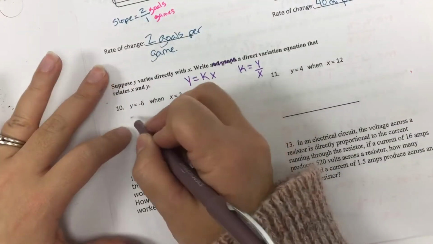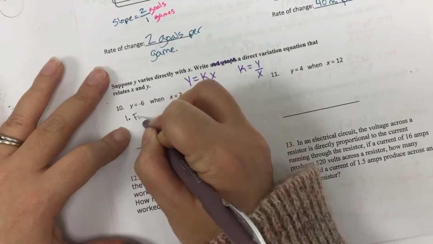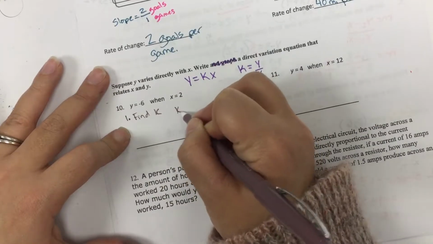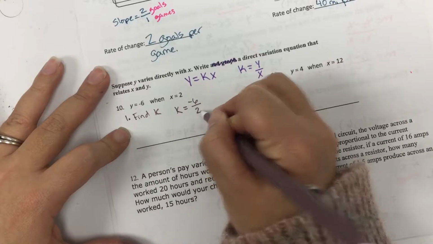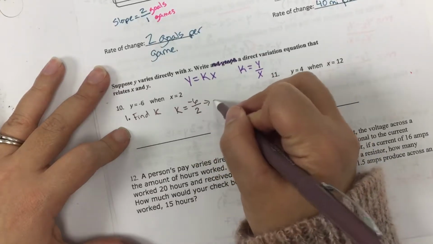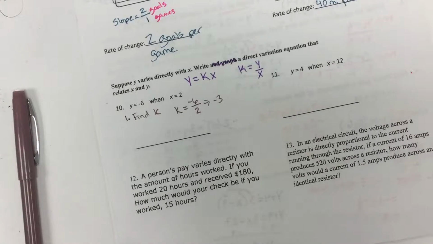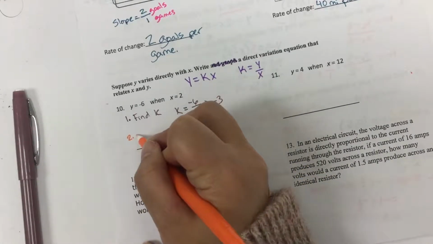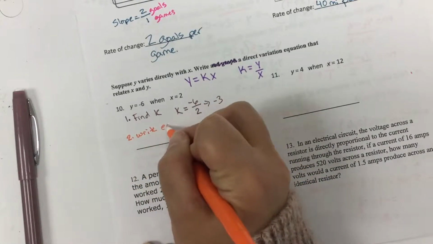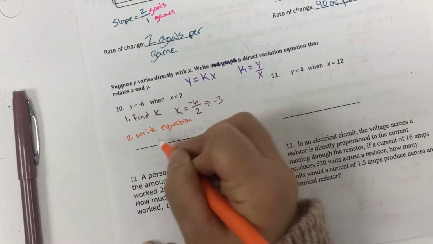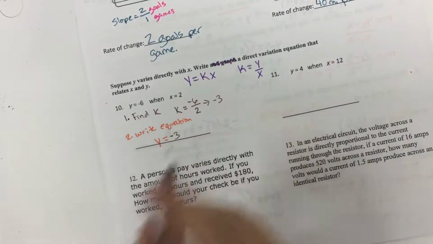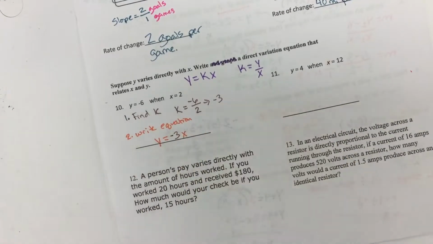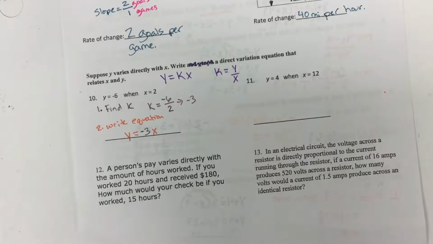So we're going to find our k. That's our first step, is to find k. So k is going to be my y, which is -6, divided by 2. And this reduces to -3. Our second step is going to be to write the equation. So my equation is going to be y equals my constant, which is -3x. And we're done.